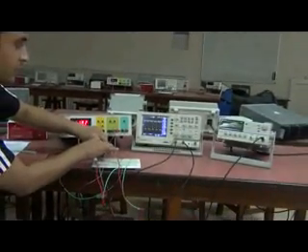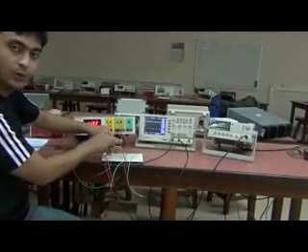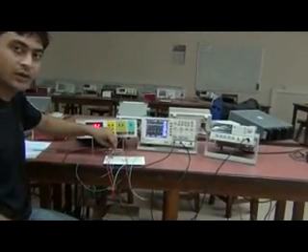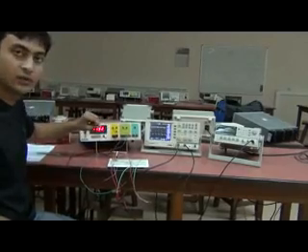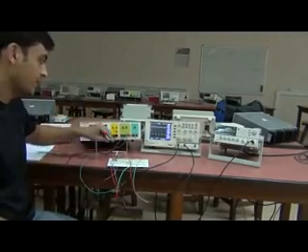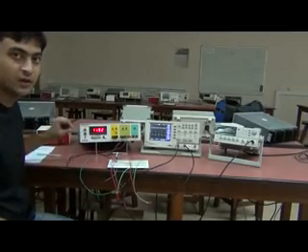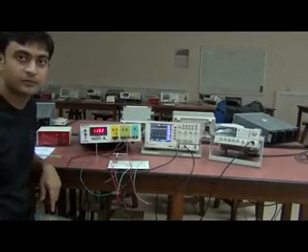Hence we are able to observe the output of this monostable multivibrator on the DSO, in which we were able to produce a pulse whose width can be varied using the pot.